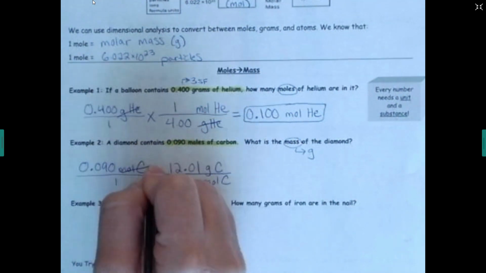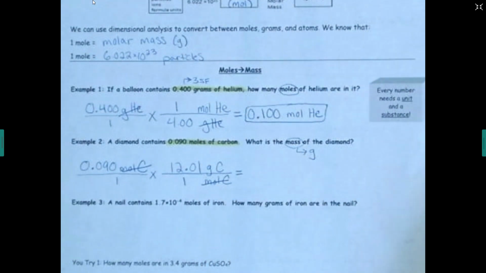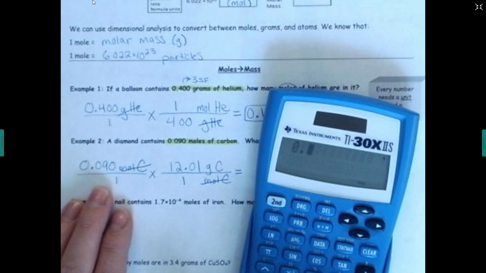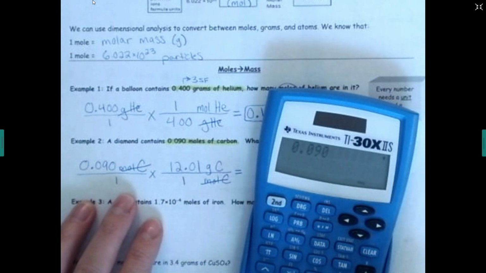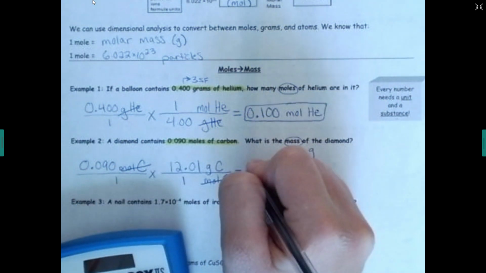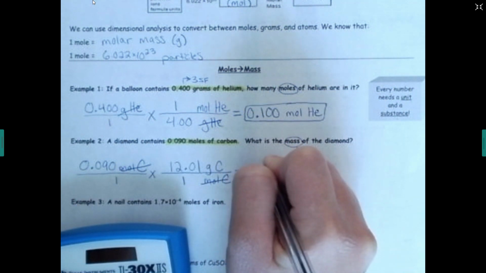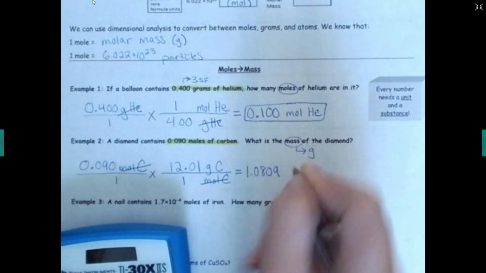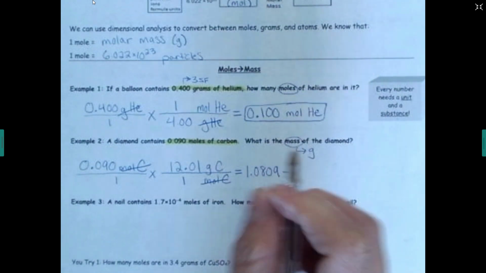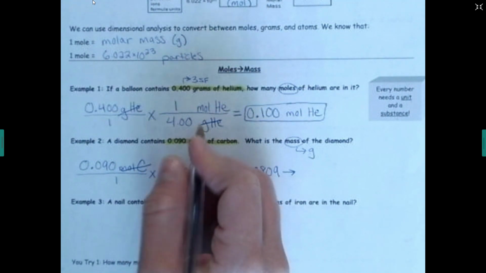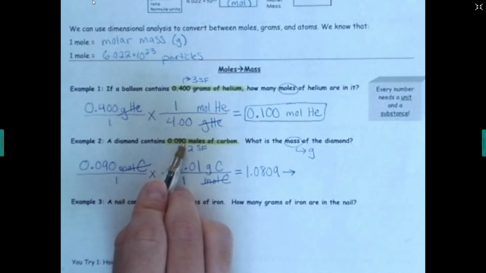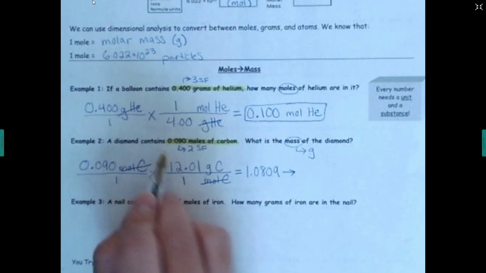Okay, moles of carbon cancel, and let's put this in our calculator. I'm going to go 0.090 times 12.01, and I get this number here. I'll write my unrounded answer first. I'd like for you guys to write the unrounded one, and then we'll round to the correct sig figs. So this has 2 sig figs. This one has 2 sig figs. Okay, because the 0 on the end counts because there's a decimal, the leading zeros don't count.